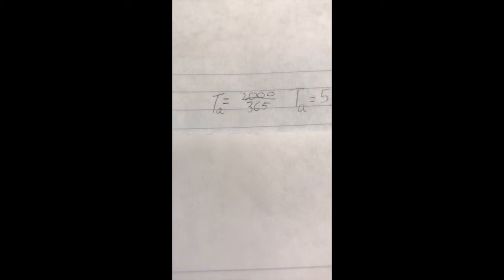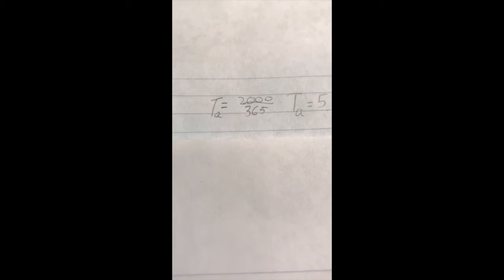The first thing we want to solve in this problem is finding the time it takes to move through the air. So we take the distance of 2,000 meters and divide it by the velocity in order to find time, because you can find that formula on your blue reference packet. So we take 2,000 and divide it by 365 and get 5.479452 seconds.